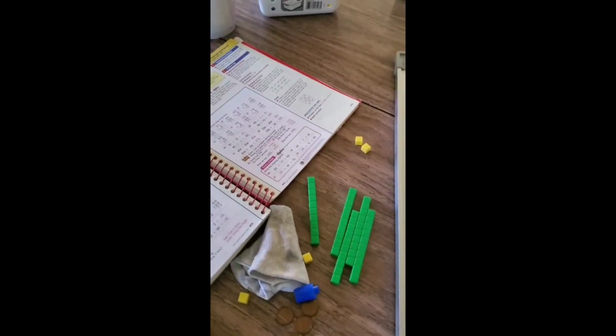So now I'm going to show you how to solve these two equations mentally. Okay? It's going to be so cool. And I don't have my 100s chart to show you, but I want you guys to look at your 100s chart as I'm mentally solving these problems.